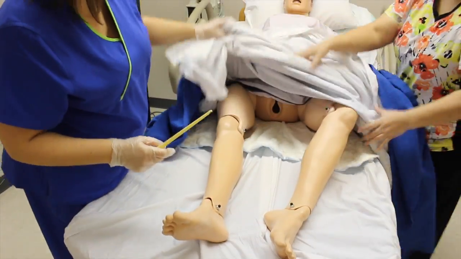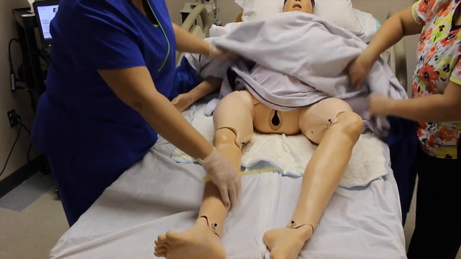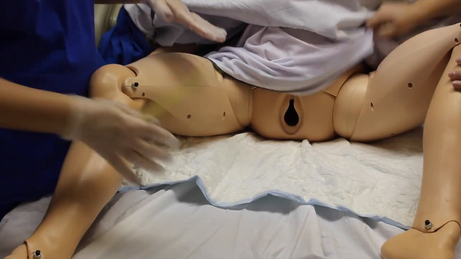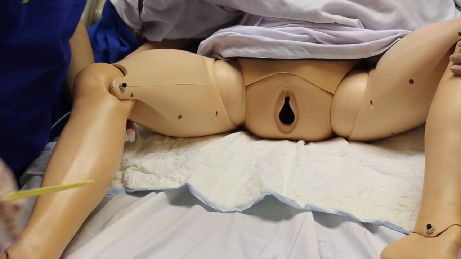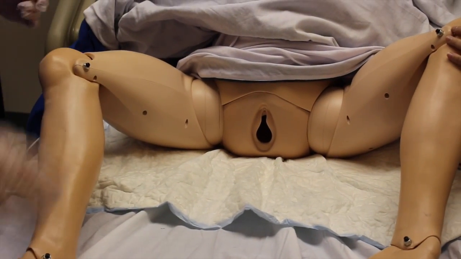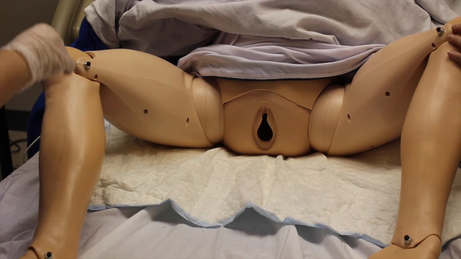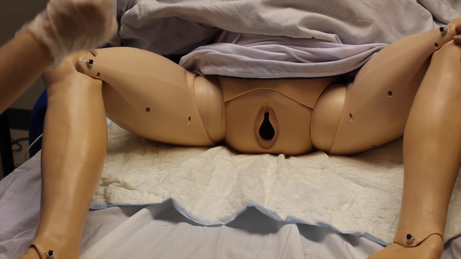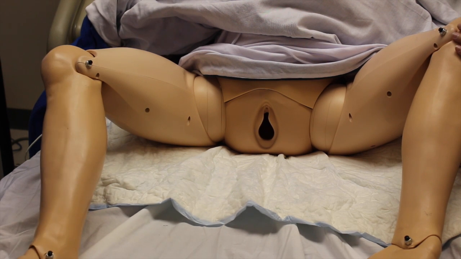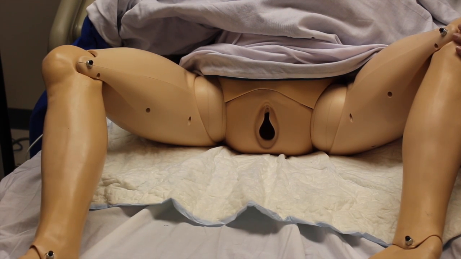When this procedure is going to be completed, you want to make sure, first of all, that there is a chucks pad underneath the patient to catch the fluid. The patient's legs come up like this to make room. Typically the bed is lower to the floor, but this one is not, so we'll just make do with what we got. The physician will rupture the membranes. They ask for lubrication.